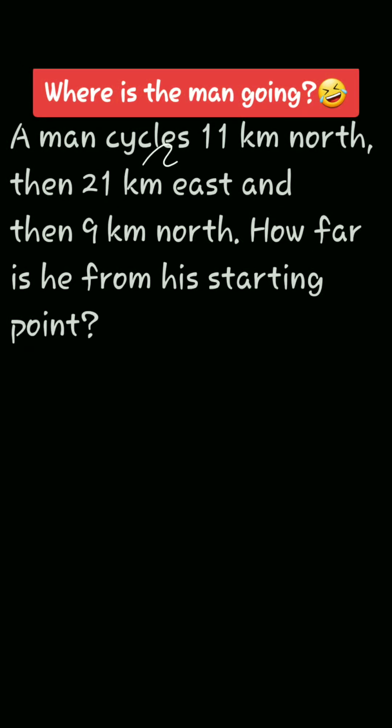We're going to teach mathematics. Let's solve this problem. A man walks 11 kilometers north, then 21 kilometers east, and then 9 kilometers north. How far is he from his starting point? You must really understand the question.